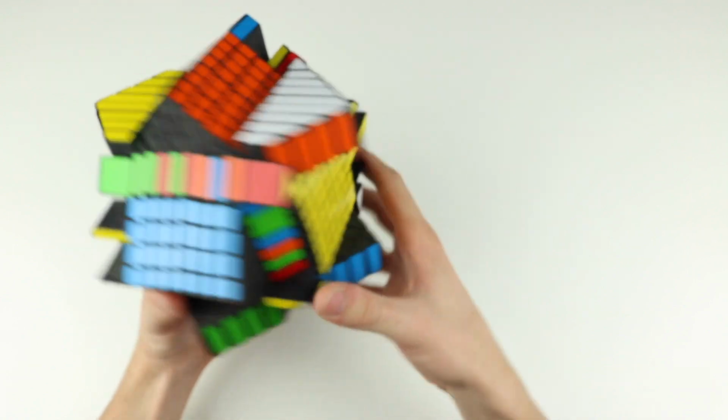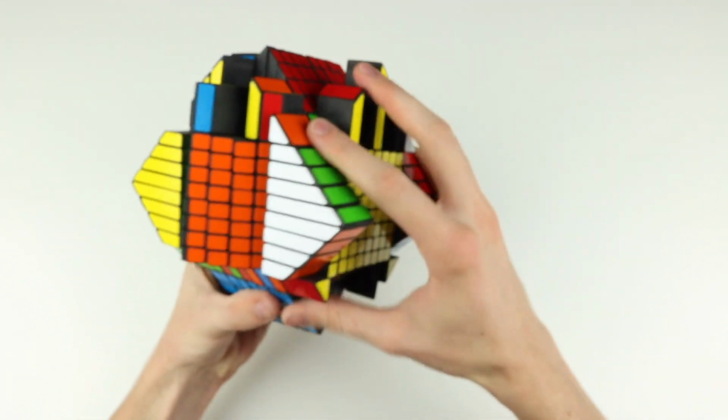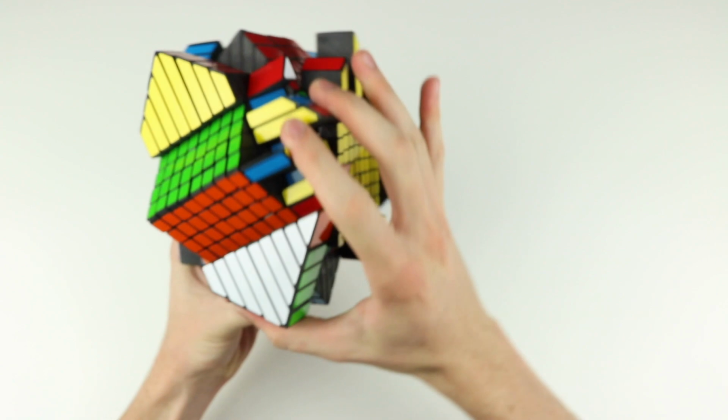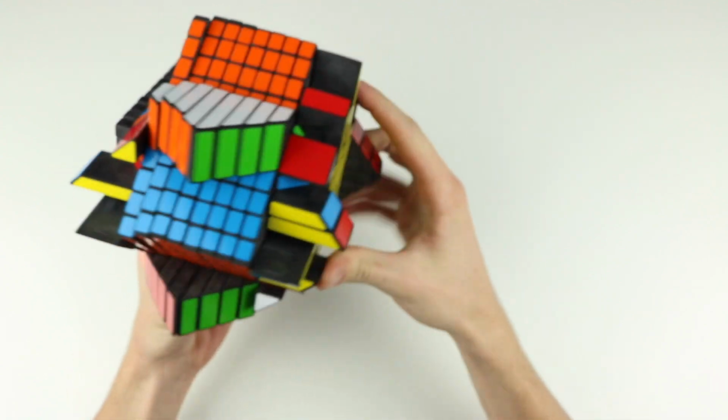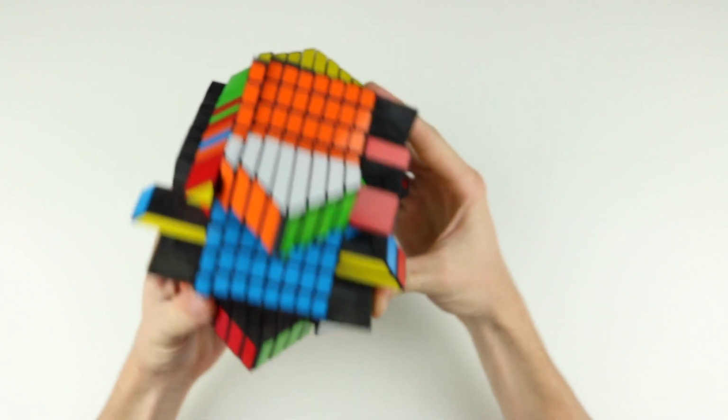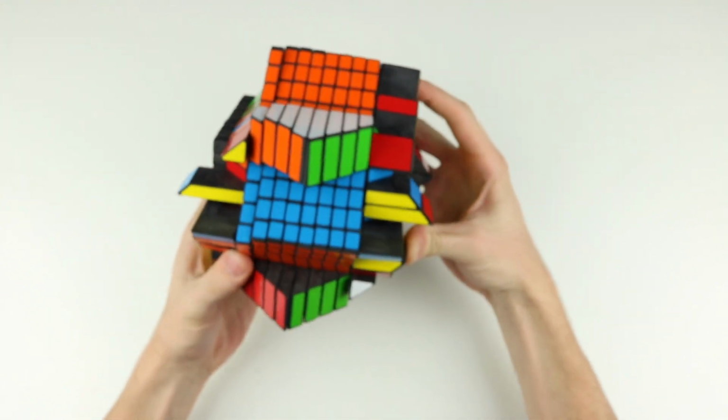Okay, orange and yellow. Let's find the other ones. Yeah, that's a good one. Here.